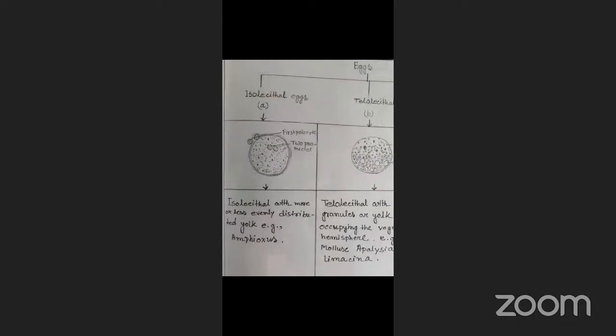So here is the diagrammatic representation. Here you can see we don't see any differentiation in the yolk distribution. It is distributed equally throughout the egg. Whereas in the telolecithal, you can see the first half is almost free. In the second half, you can see the protein yolk. At the top, you can see fatty yolk. And in the centrolecithal, usually we see more black dots at the center. That means the yolk is more distributed at the center of the egg.